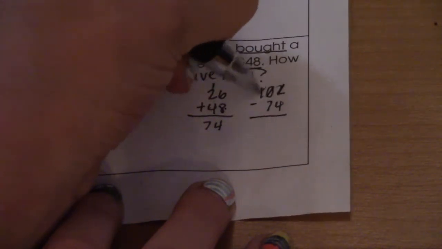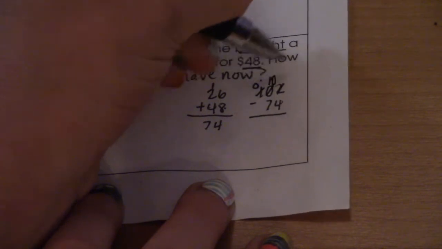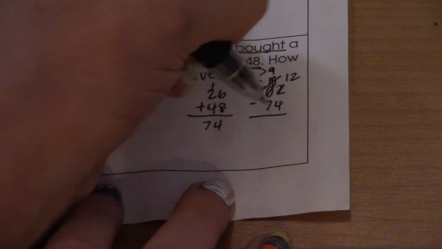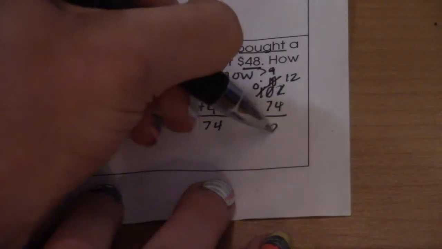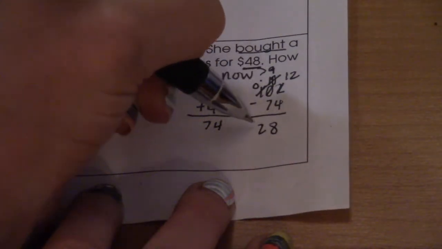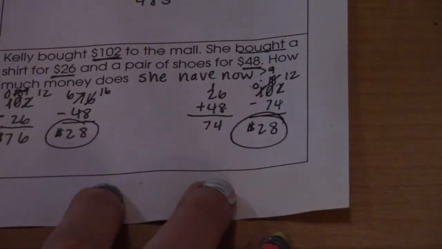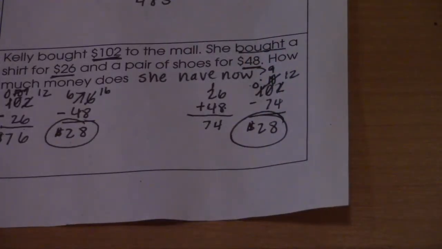Again, we have to borrow 0. That becomes a 10, but I still need to give that something, so it becomes a 9. 12 minus 4 is 8. 9 minus 7 is 2. And there's a 0 in the hundreds place now. So it's $28 is what she has left.